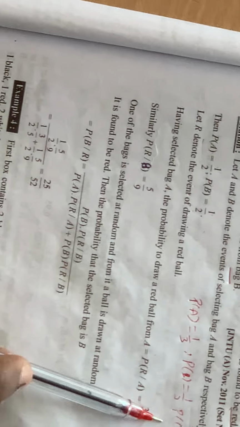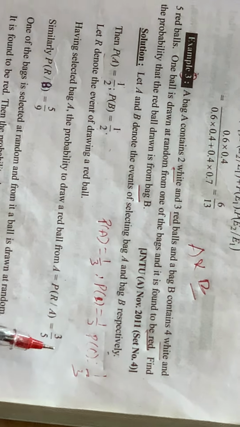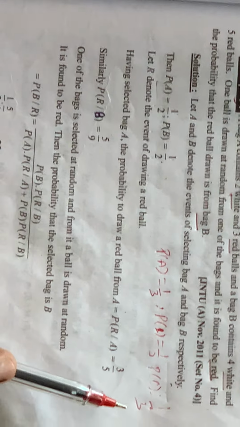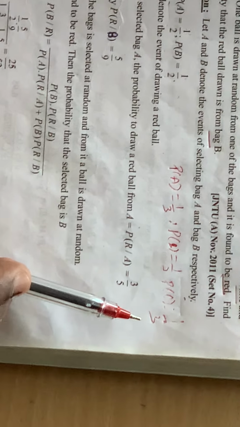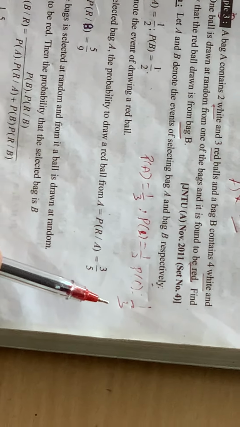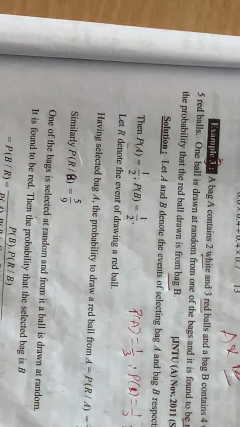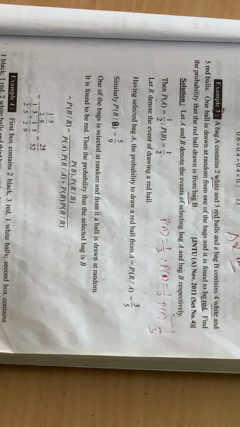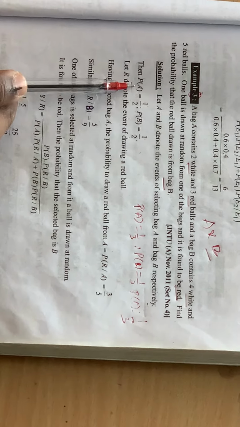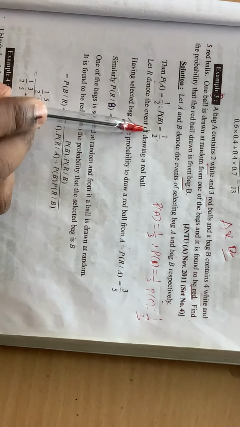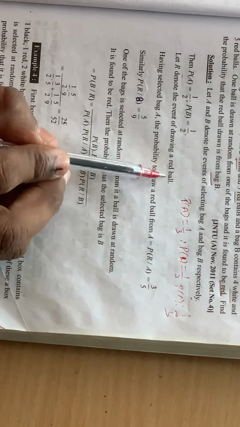Similarly, if 3 bags are given, then 1 by 3 plus 1 by 3 plus 1 by 3 equals 3 by 3, that equals 1. If 4 bags are given, that is 1 by 4 plus 1 by 4 plus 1 by 4 plus 1 by 4, that equals 4 by 4, that equals 1, right? So in this example we have only two bags, A and B. So here we need to assume P of A equals 1 by 2, P of B equals 1 by 2. So here red ball is given, right?